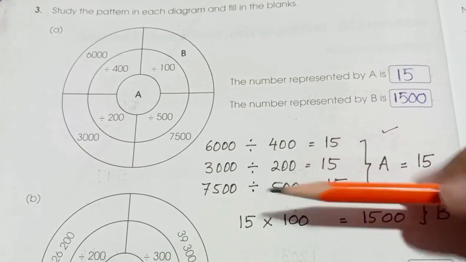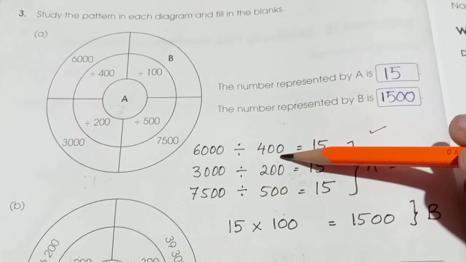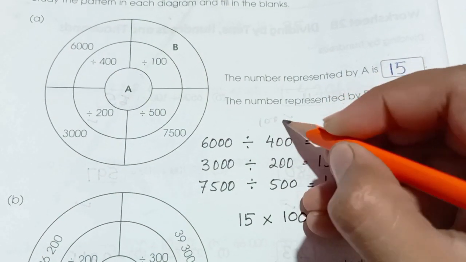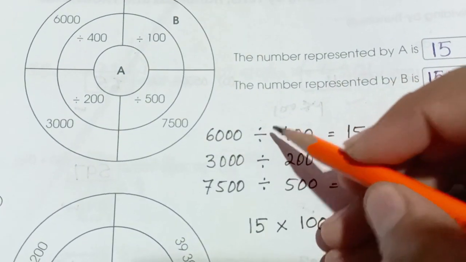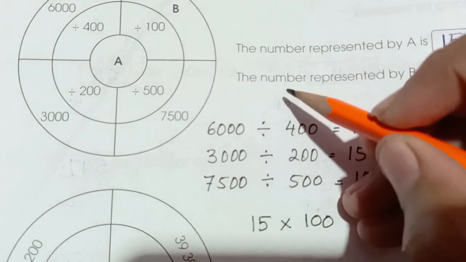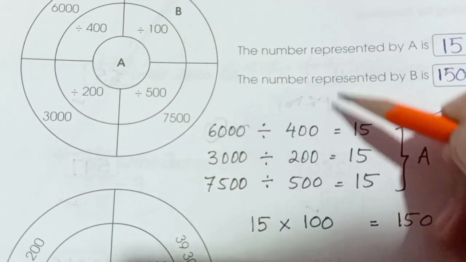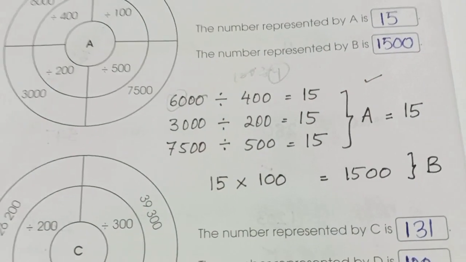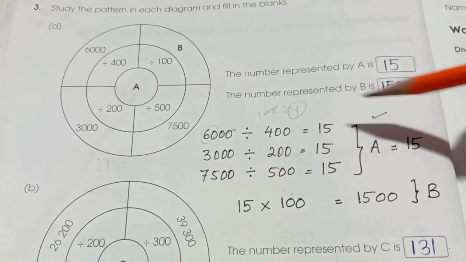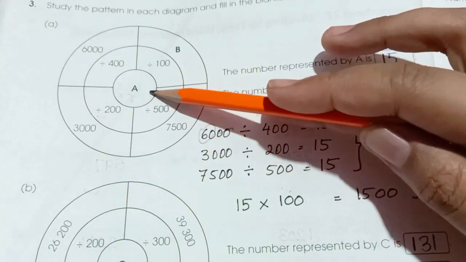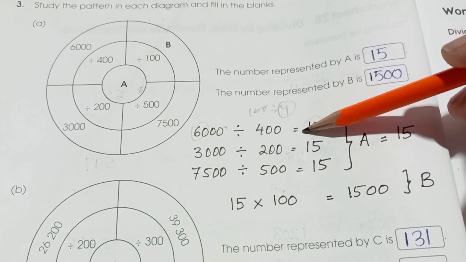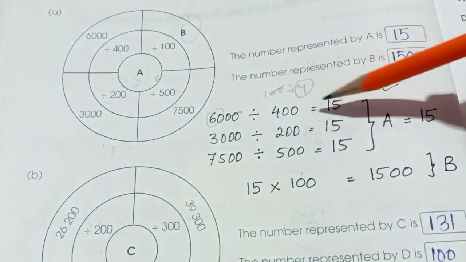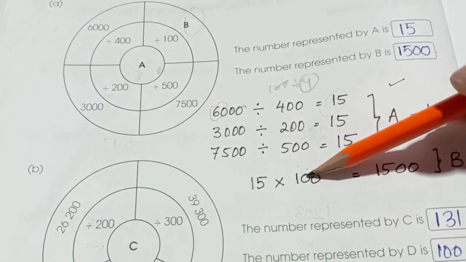here I have made the pattern. 6000 divided by 400 is, we break the number into 100 and 4. Then we cut the 0. 60 divided by 4 is 15. Same as it is, we break the number and write the answers. So here we have number A is 15. The number represented by B is, here we have A and 15 multiplied by 100.